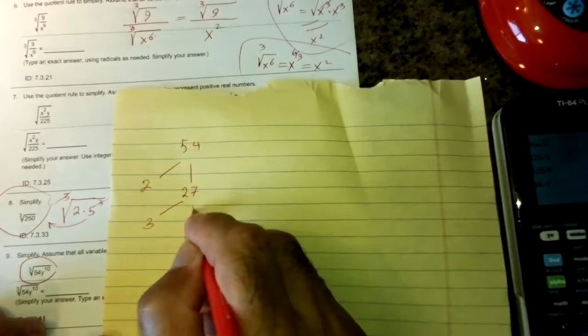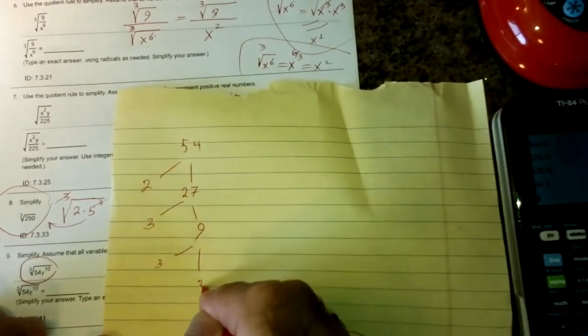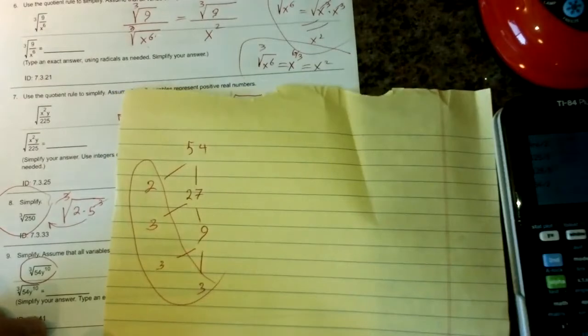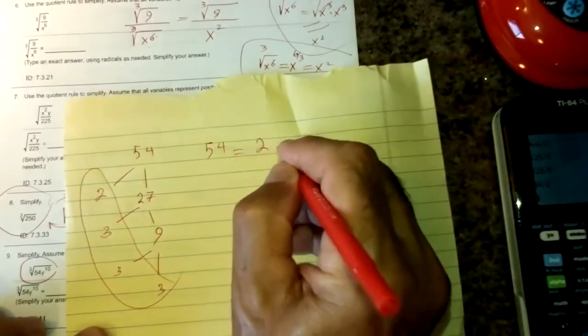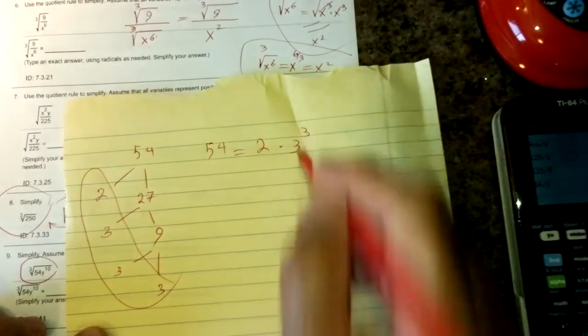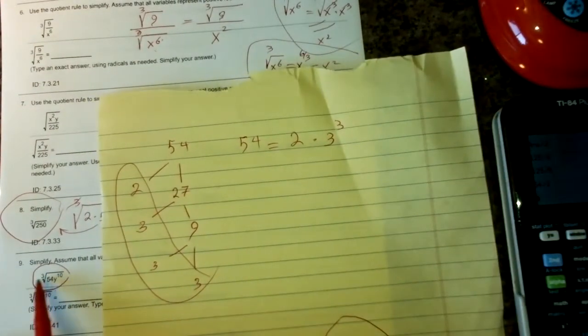Divided by 3 is 9, and 3 and 3. Okay, so that's what 54 is. 54 is 2 times 3 to the power of 3. Why do I write 3 to the power of 3? Because the root is 3 here.